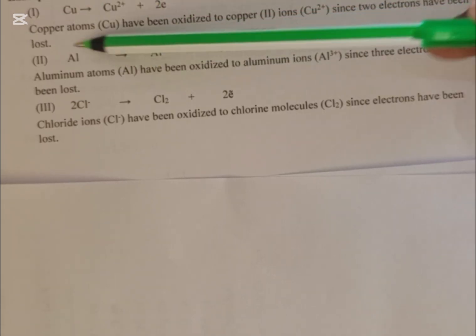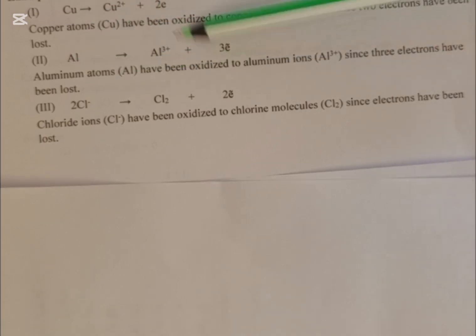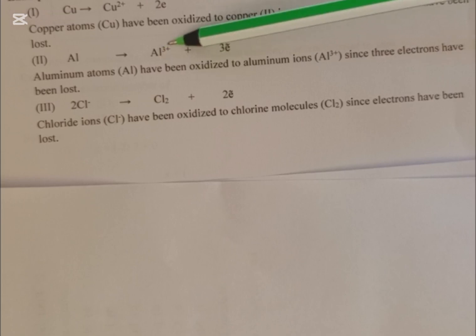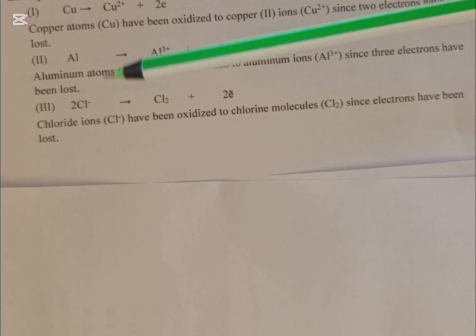And then this can also apply to aluminium. Aluminium here is neutral, and as you can see, it has lost 3 electrons. That's 3+. So the loss of these 3 electrons is what you're calling oxidation.